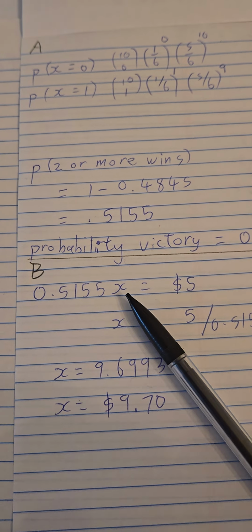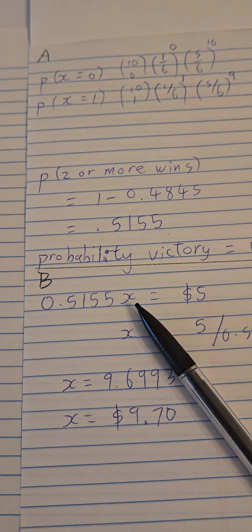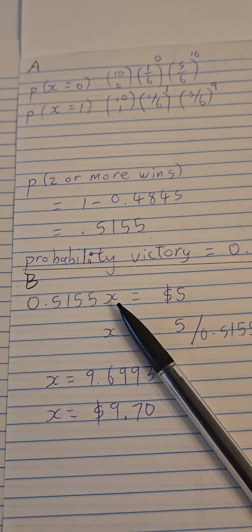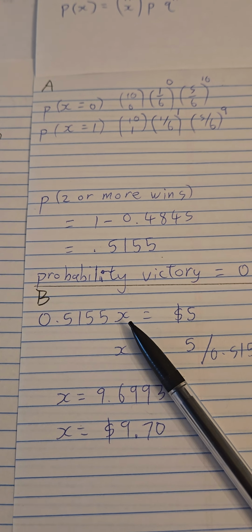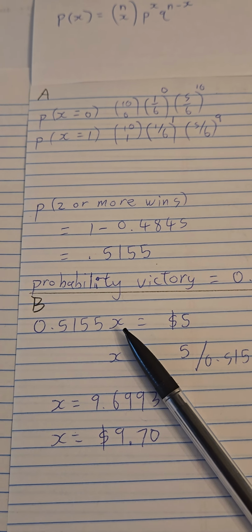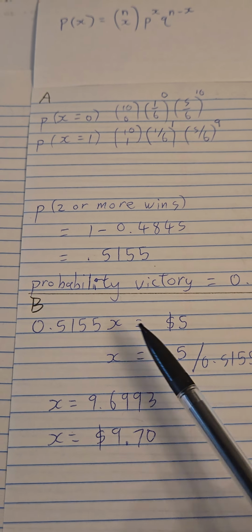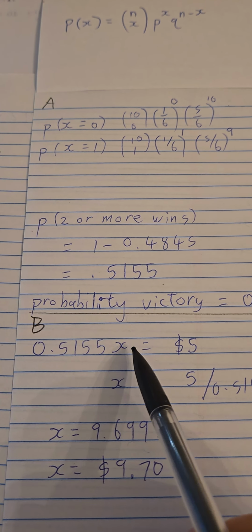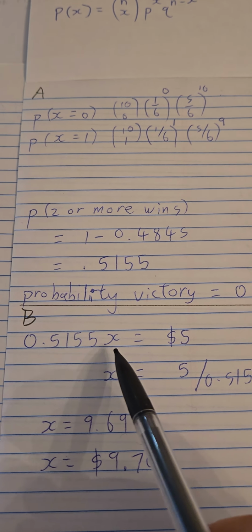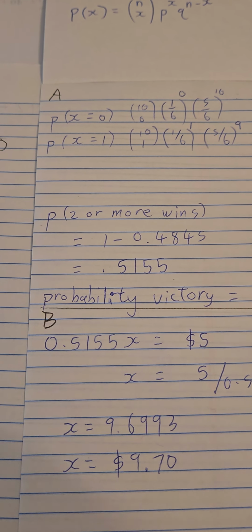I'll use simple numbers. If you play a game and you win $4, if you win, and you've got a 50% chance, a 0.5 chance of winning, your average win will be 0.5 times 4, which is an average of $2. His average win, if he wins X, if he gets 2 or more sixes, the average win per game is X times 0.5155.